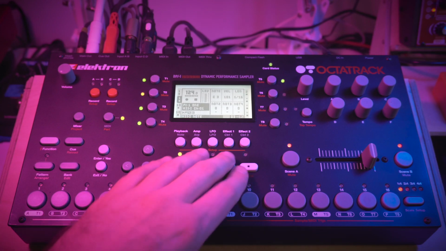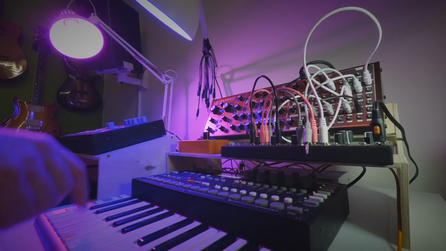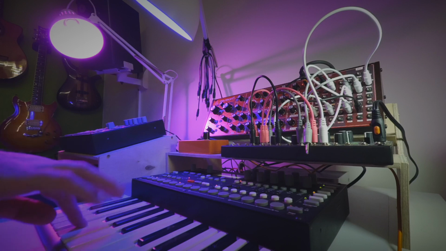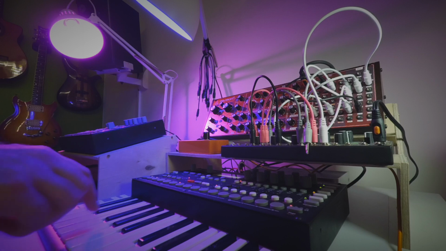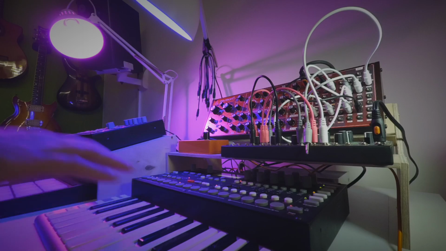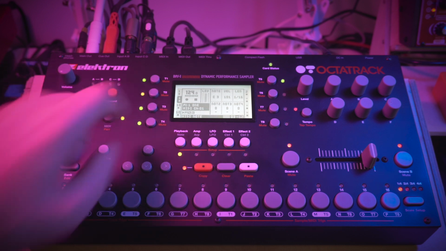Here's a simple beat I have. And now the bass pattern. That's the first one, and the variation is going to be first. I'm going to go ahead and record my bass pattern. I'm going to use track 2 for that.